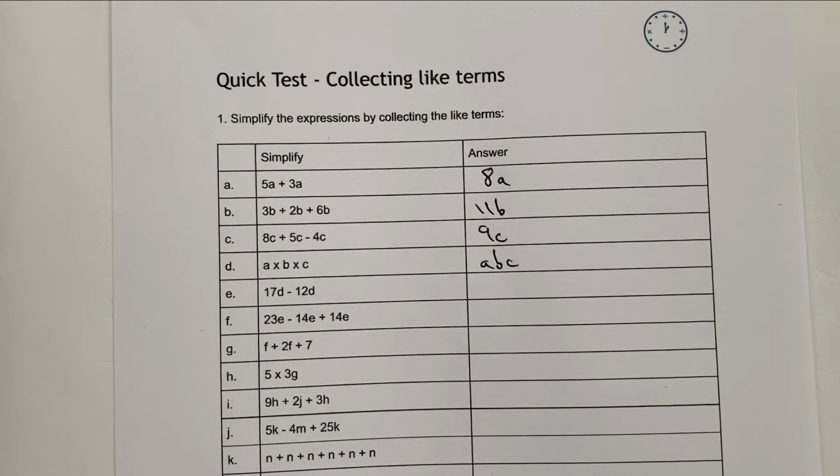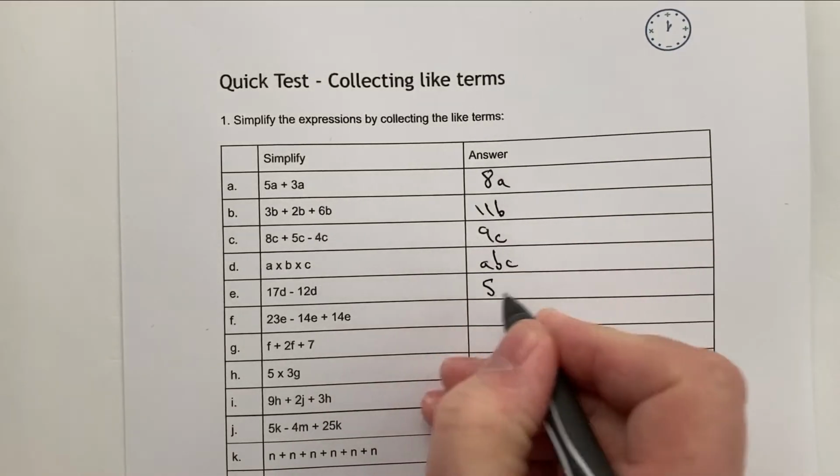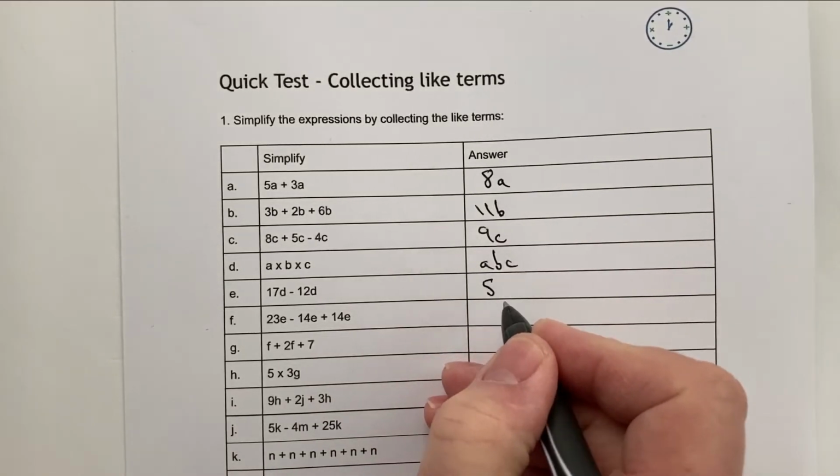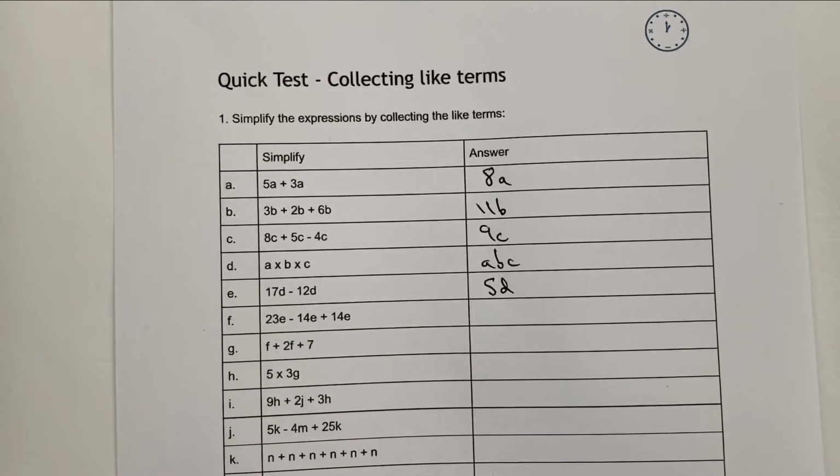Okay, let's have a look at the next one then. So we've got 17d minus 12d. Well, 17 minus 12 is 5. So 17 donuts minus 12 donuts is going to be 5 donuts. Okay, hope that's all right for you.